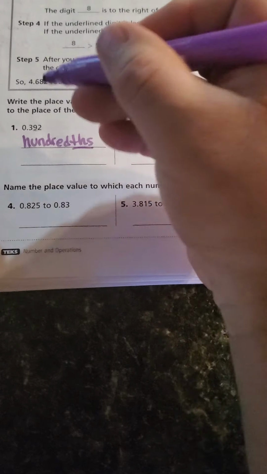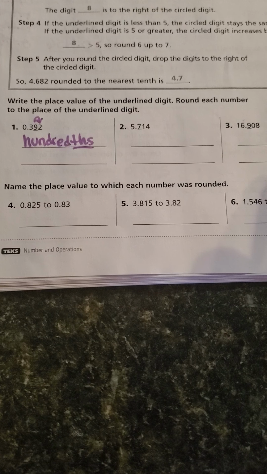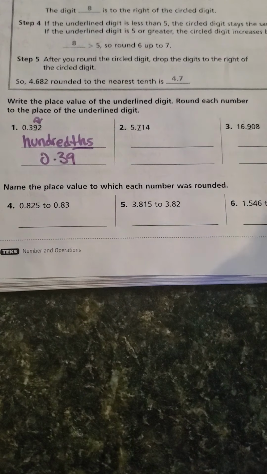All right, so I'm going to draw an arrow like we did in the previous example to that number 2. That 2 is going to determine whether that 9 stays the same or if it's going to be raised. 2 is 4 or less. Remember, do your poem. 5 or more, raise the score. 4 or less, let it rest. I was getting ahead of myself. That 2 is 4 or less, so that 9 is going to rest. So when we round to the hundredths place, that 9 is going to stay the same.